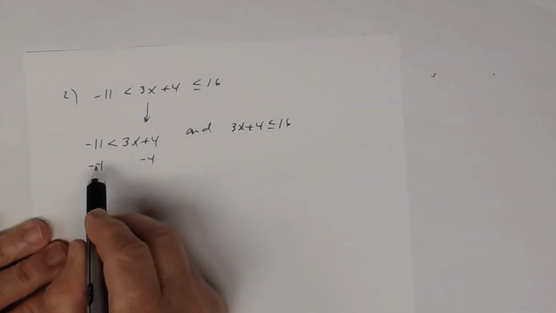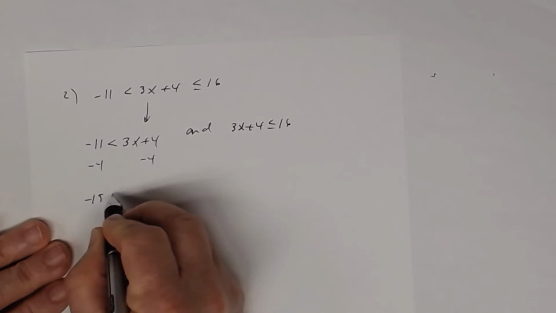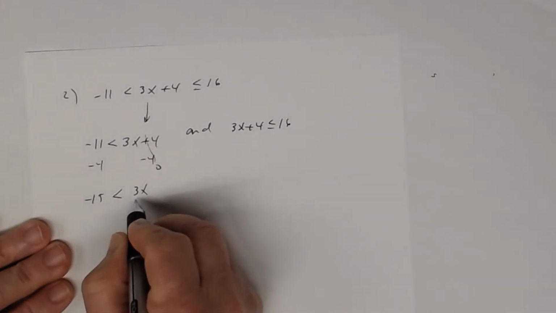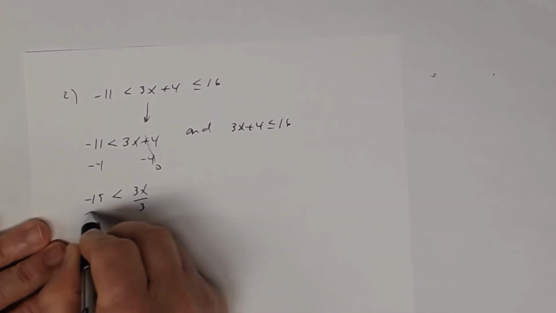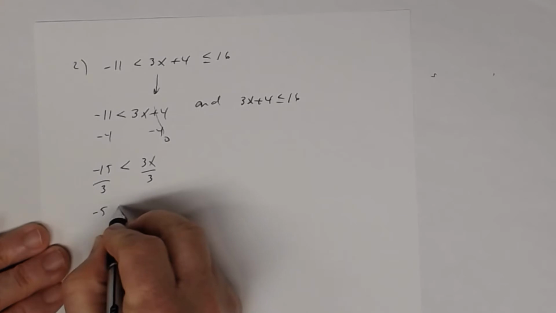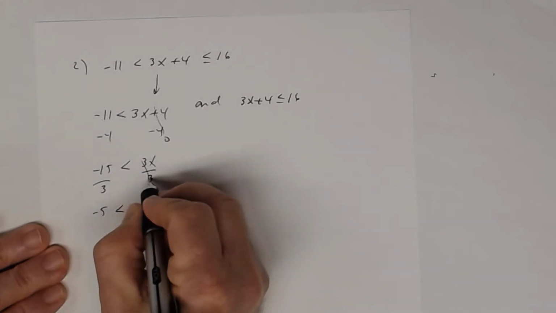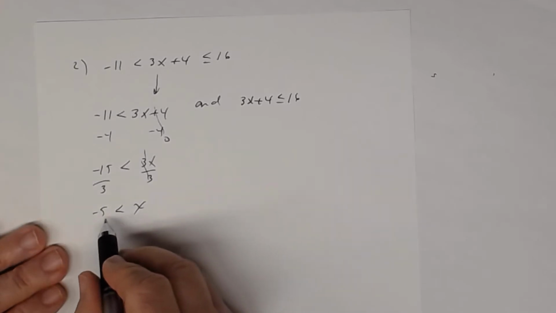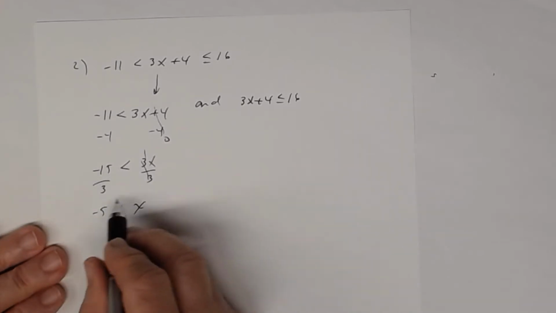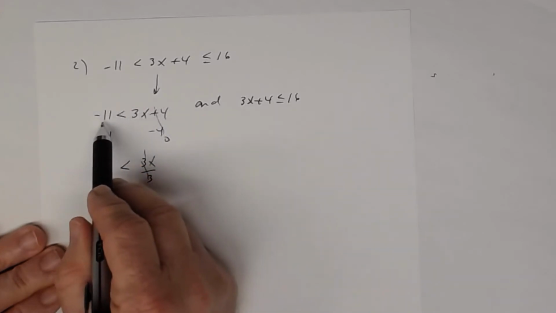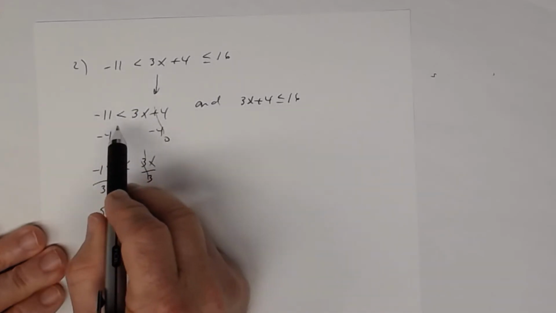And so -11 minus 4 is -15, which is less than, this is 0, 3x. To get x by itself, I'm going to divide both sides by 3. So -15 divided by 3 is -5, and that's less than 1. 3 divided by 3 is 1. 1 times x is x. Okay, so remember, this right here is the solution to this inequality right here. Only this one, not the original, just this one.